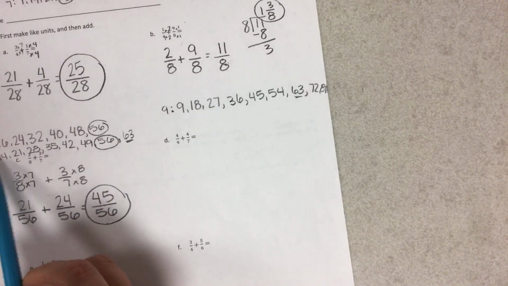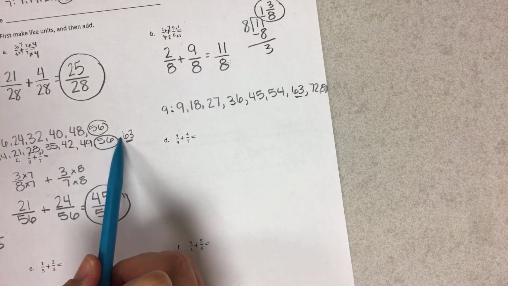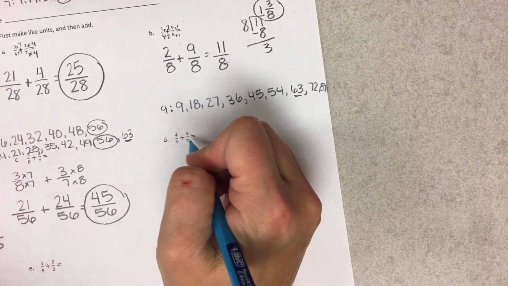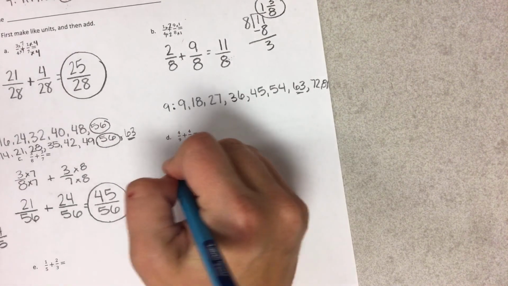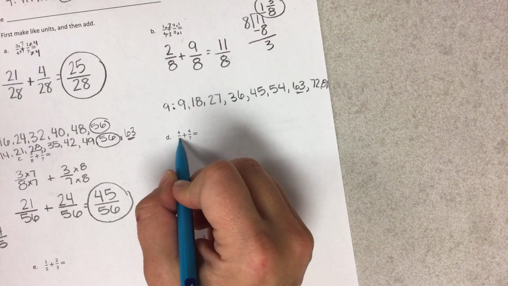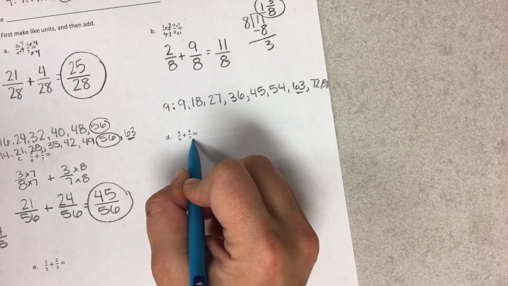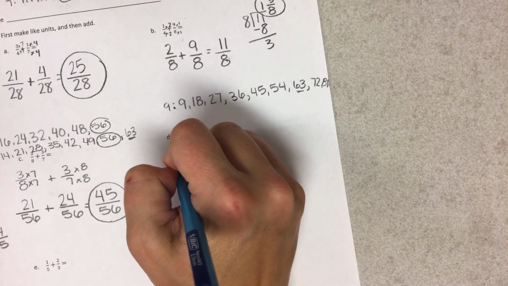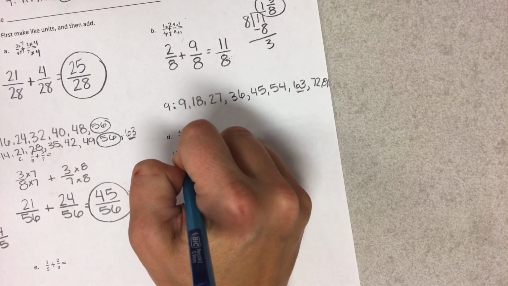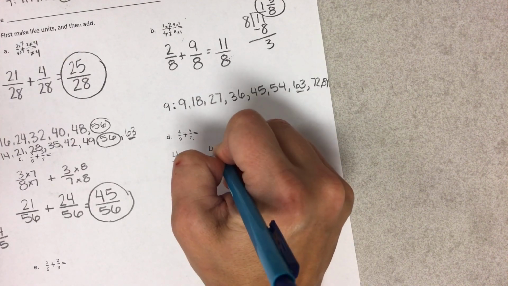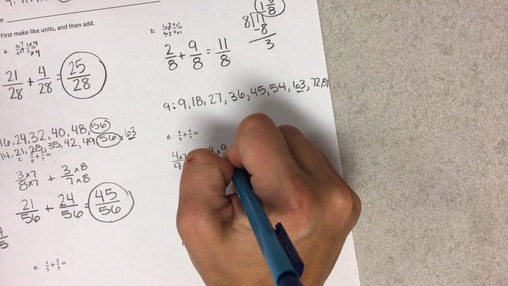And if I count this 1, 2, 3, 4, 5, 6, 7, 8, 9, 1, 2, 3, 4, 5, 6, 7. So it just so happens that on these two, again, I'm going to take this denominator and multiply it with that fraction, take this denominator and multiply it by that fraction. It does not always work that way, okay? So I'm going to go ahead and do 4/9, and I'm going to multiply it by 7, and I'm going to add 4/7, and I'm going to multiply it by 9, okay?